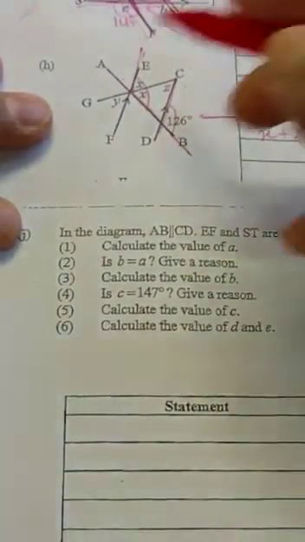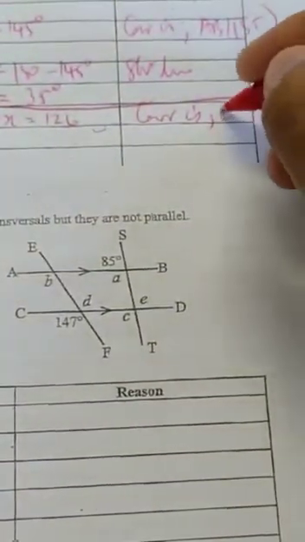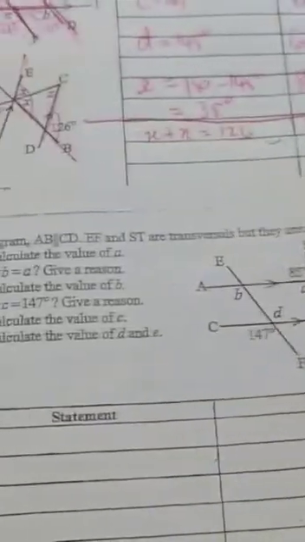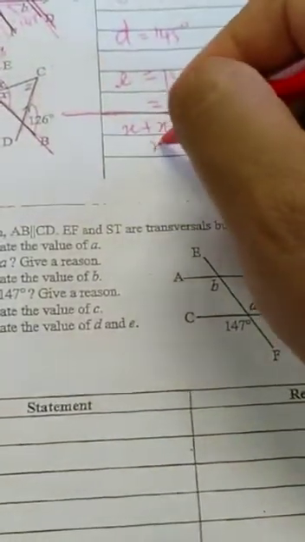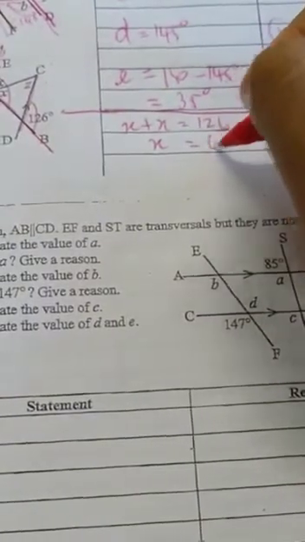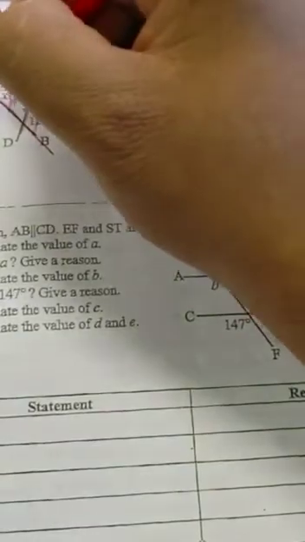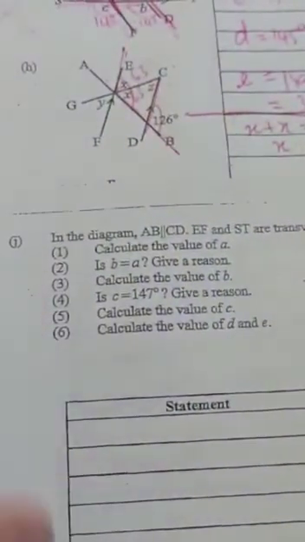Corresponding angles with EF being parallel to DC. So 2X divided by 2 is going to give you 63 degrees. So each X value is 63. Fill that in on the diagram.